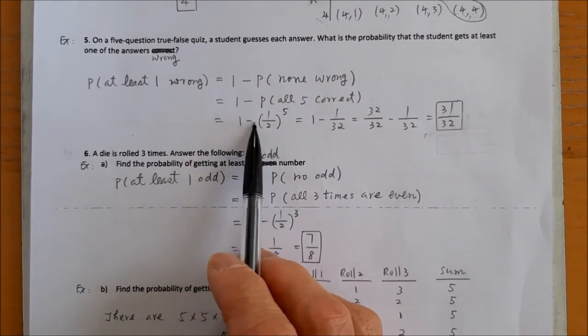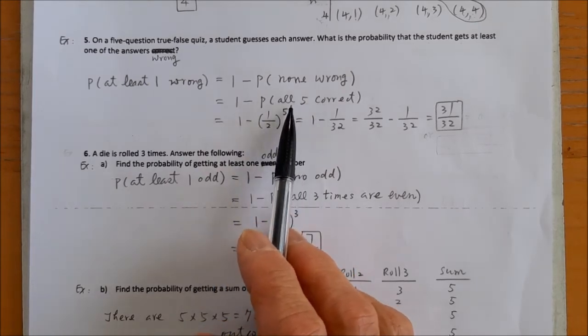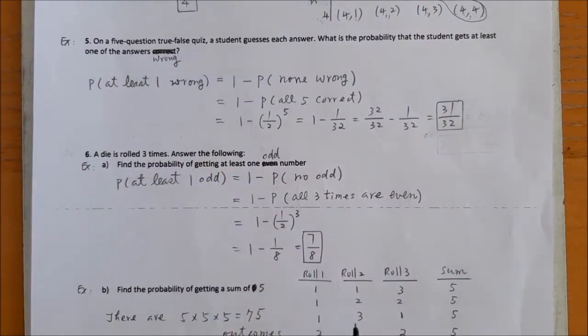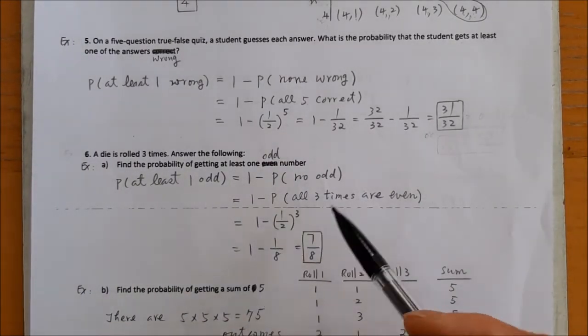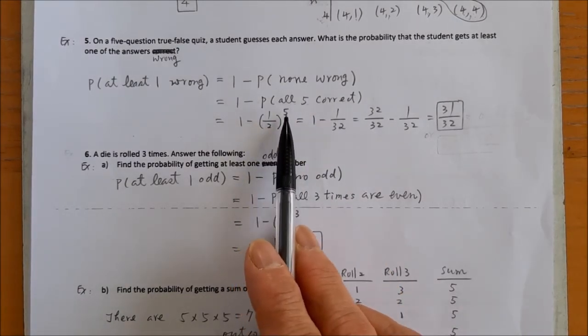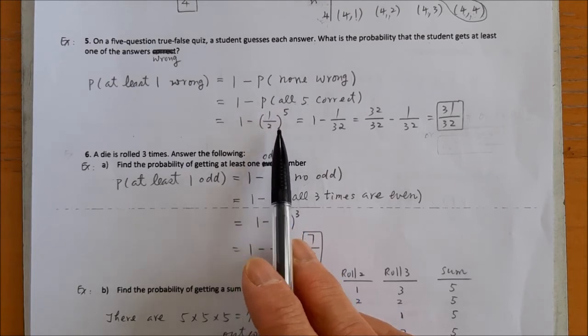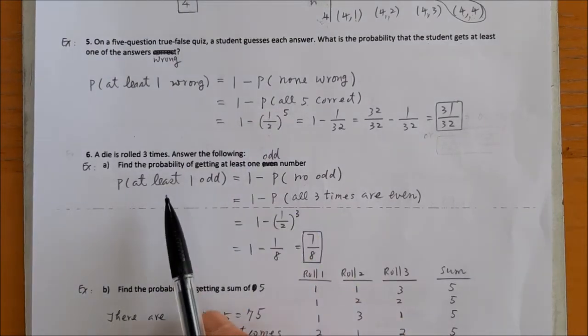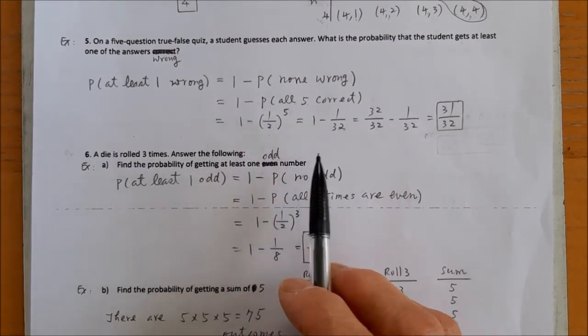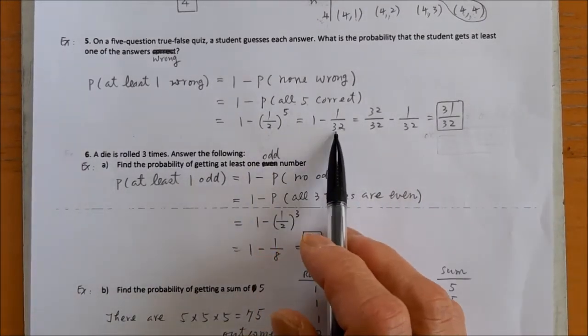So equal to 1 minus, first question right, probability is a half, 1/2, because true false question, only 2 choices. So the first question you guess right is 1/2. Second question is right, also 1/2. We want all 5 questions right. So 1/2 times 1/2 times 1/2, total 5 times. So 1/2 to the power 5. Now 2 to the power 5 is 32. 2 times 2 times 2 times 2 times 2 is 32.